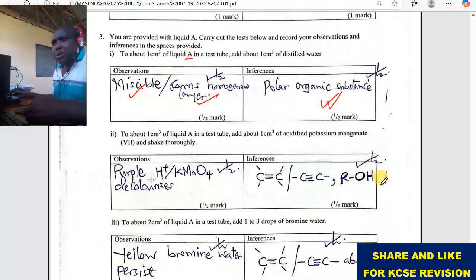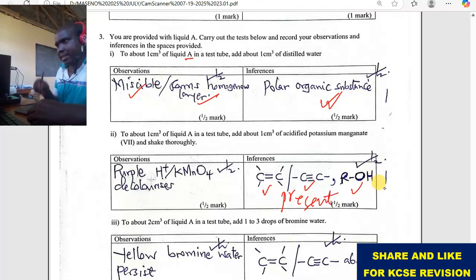To about 1 centimeter cube of A, add acidified potassium manganate. Manganate is purple in color. If the color changes to colorless, if acidified potassium manganate is decolorized, then it means the alkene, the alkynes, and the alcohol are present. So these three are suspected to be present.